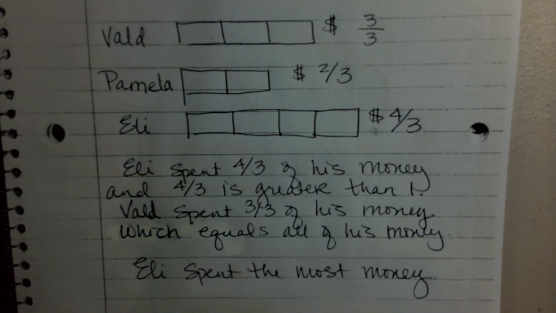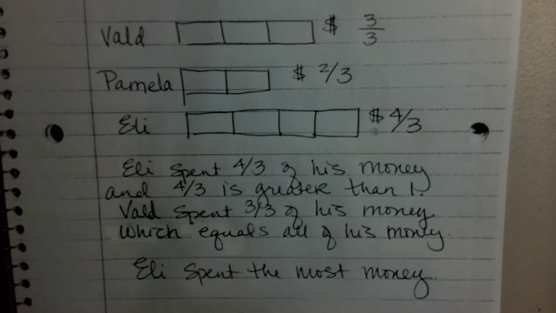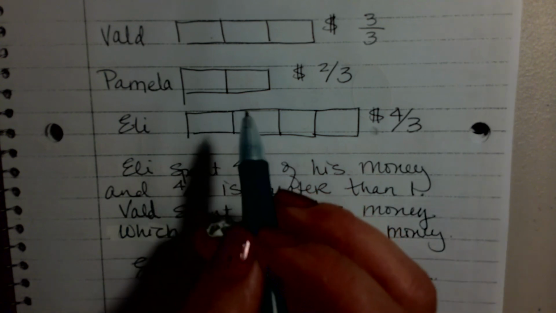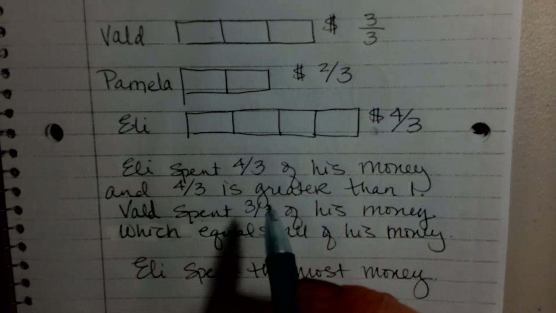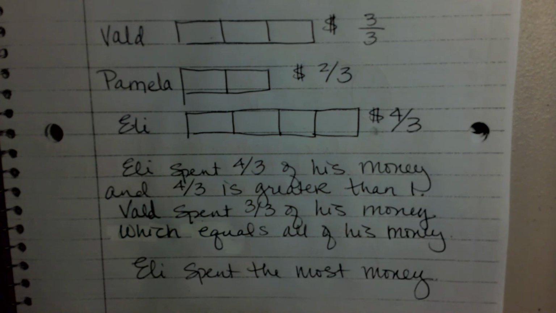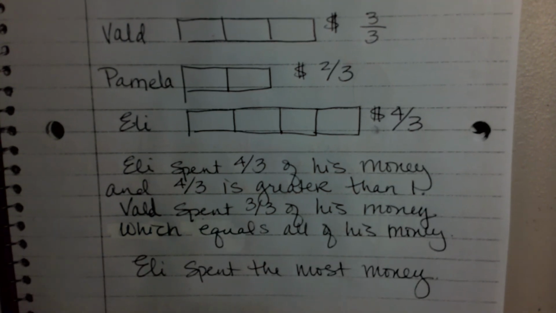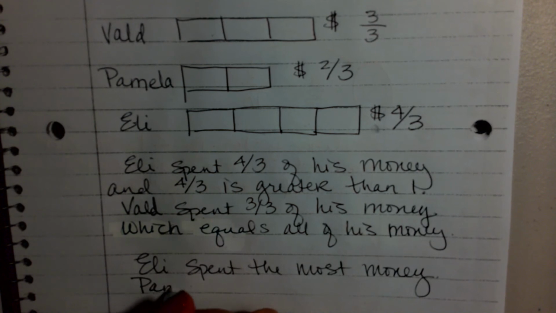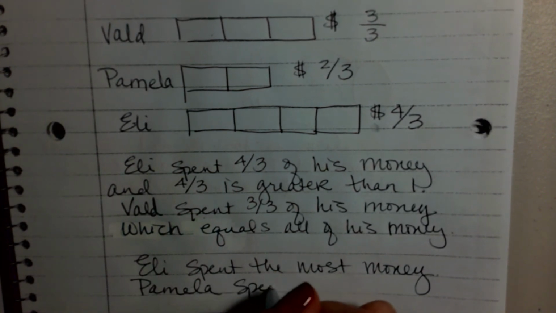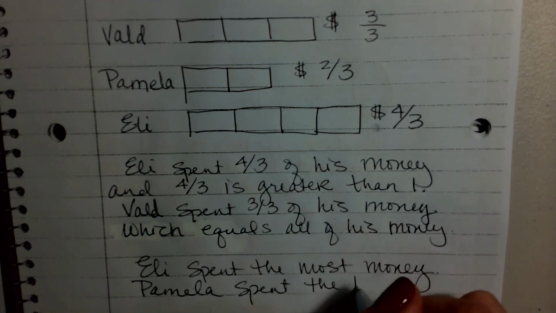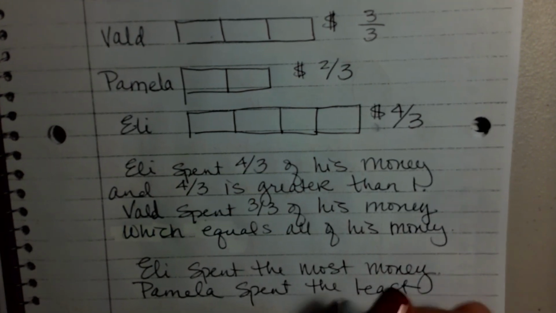Now, does our tape diagram show enough information to see who spent the least money at the book fair? Well, yes, it's very easy to see whose tape diagram is the longest and the shortest. Even though we don't know exactly how much Vlad spent, we can still answer the question. Since the scaling factors are more than 1 and less than 1, we know who spent the most and who spent the least. So Eli spent the most money and Pamela spent the least money.